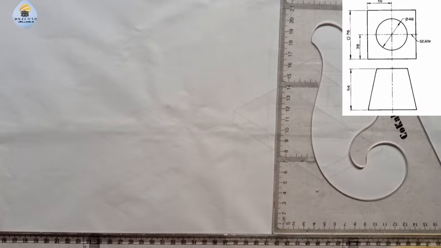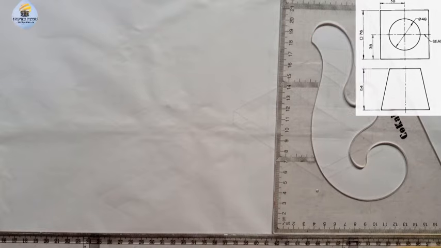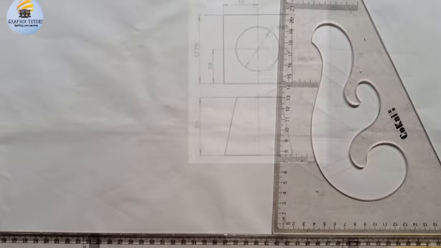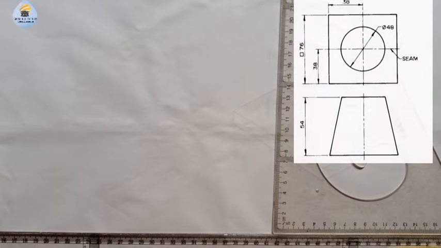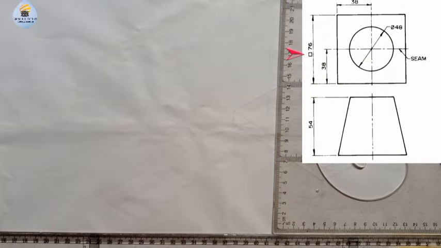Now, we are shown on the diagram that the plan, which is this that my arrow is showing you, has the width and the length to be 76. This shape in front of 76 is a square, meaning that both the length and the width are given as what? 76. So I'm going to draw that first.